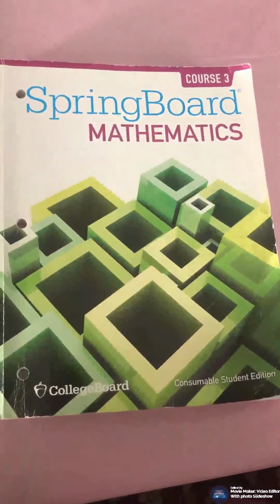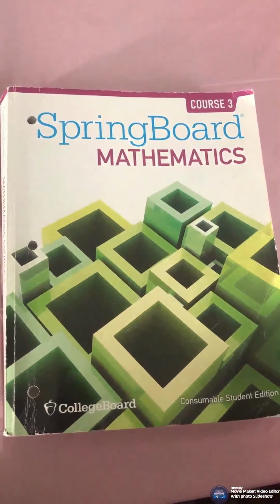Welcome back. Till now, we have learned the basics of linear equations, and now we will move on to do some 8th grade problems from SpringBoard Course 3. We will start from lesson 10-1, page number 119.